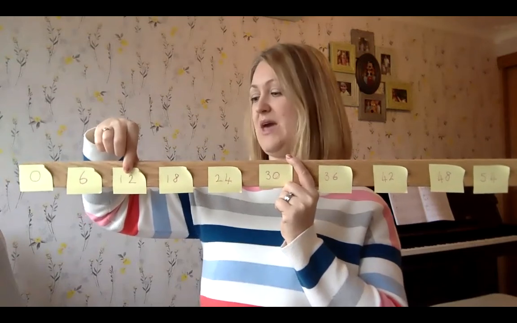Okay, so let's build up a little bit more. What's coming at the end? 60. What's the one in the middle? 30. And what are we starting on? 0. What are we counting in? 6s. Double 6 is 12. Well done.